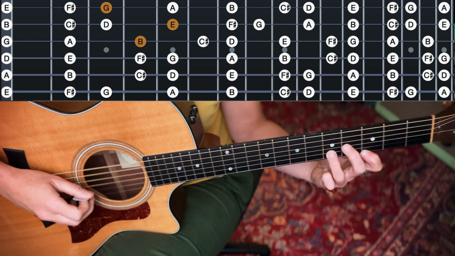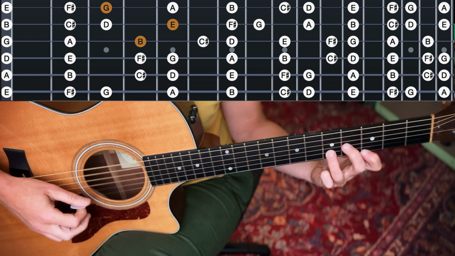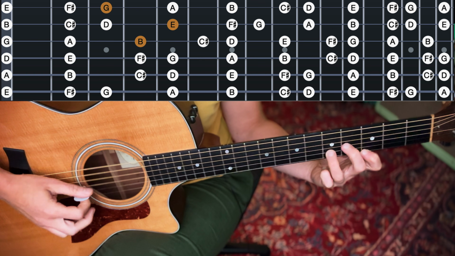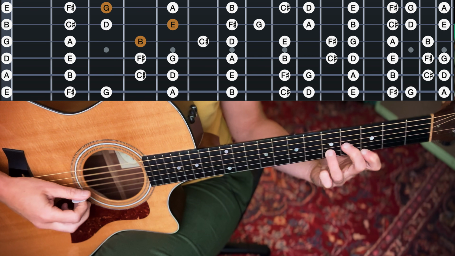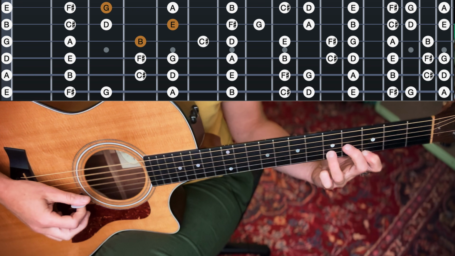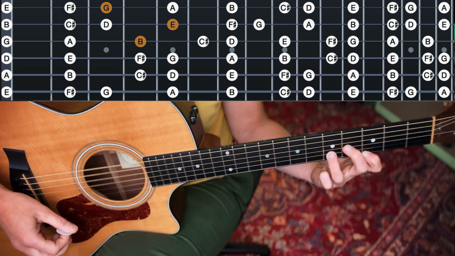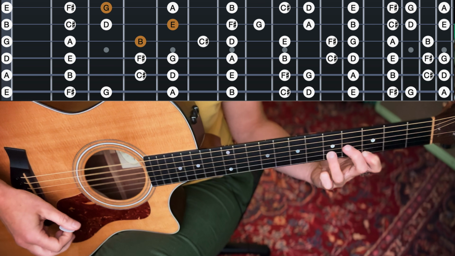We have the B note, the E note and the G note, the 5, 1, 3. So that's middle finger 4th fret G, ring finger 5th fret B, index finger 3rd fret E.